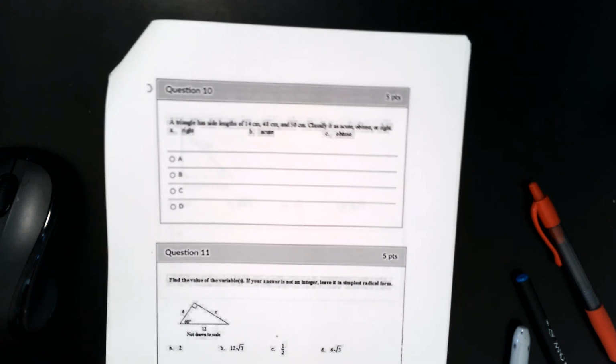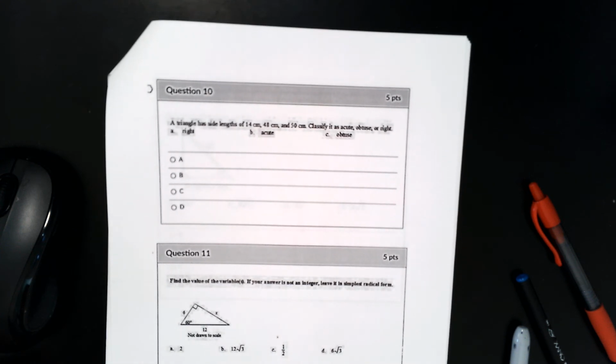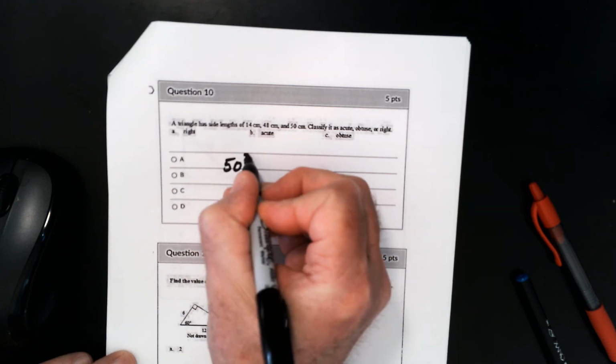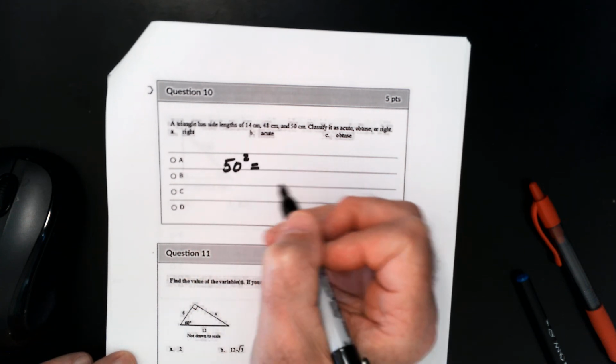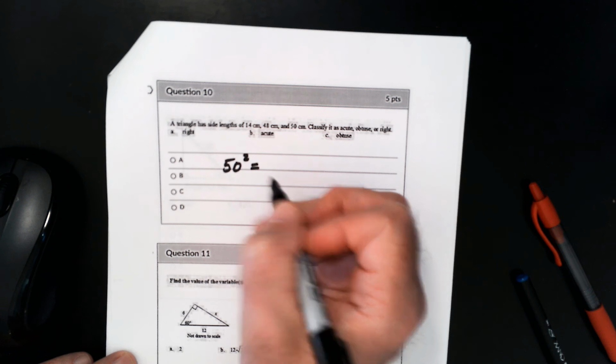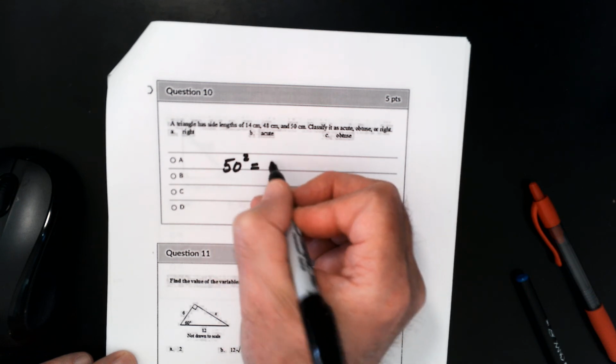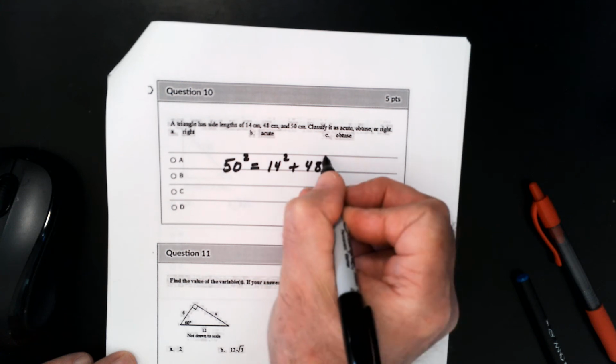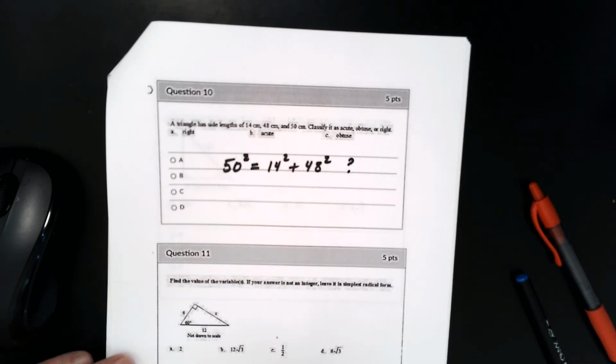All right, it says a triangle has side lengths of 14, 48, and 50. Is it acute, obtuse, or right? Well, we don't know, but take the biggest number, in this case it's 50, square it. You're using the Pythagorean theorem setup. So is 50 squared equal to 14 squared plus 48 squared?